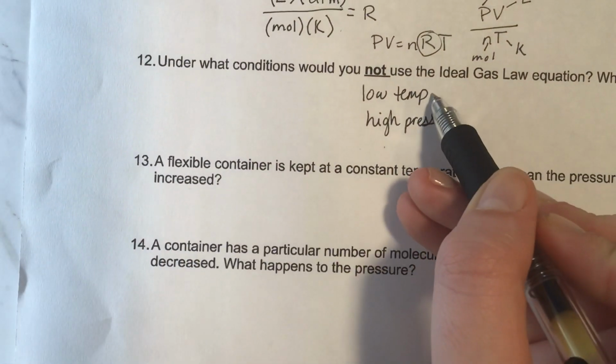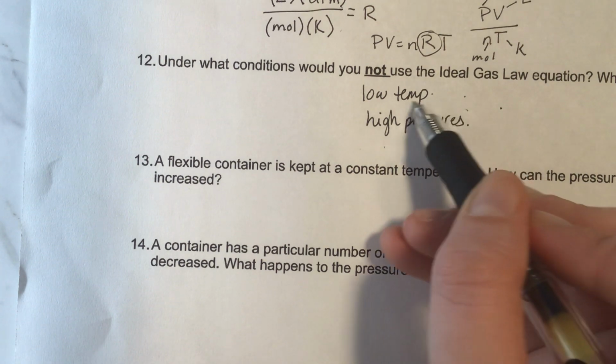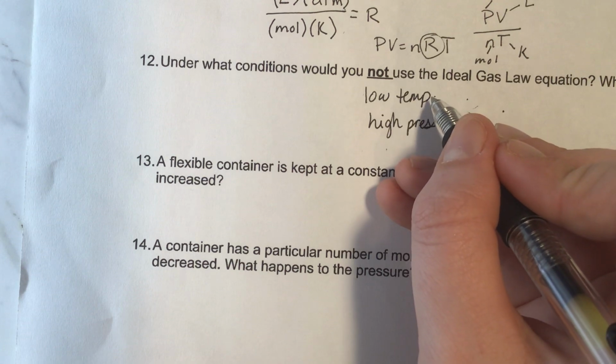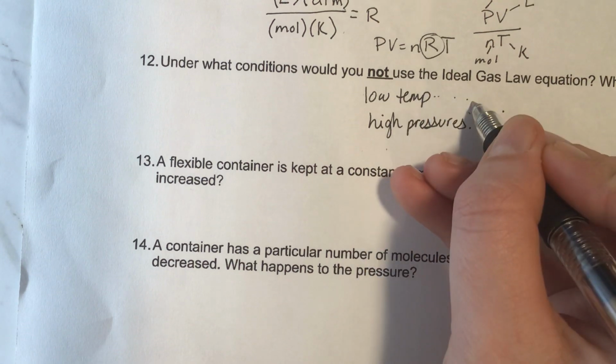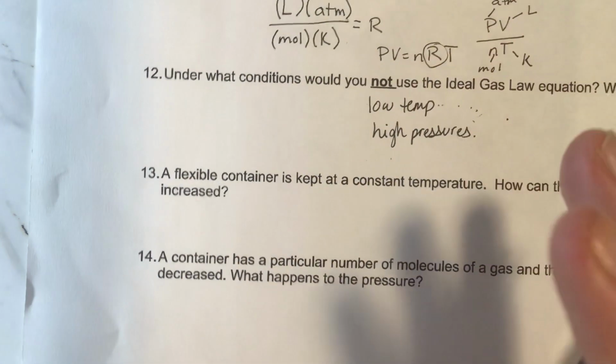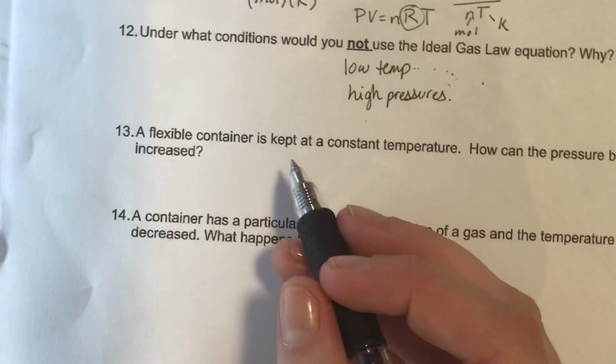And having a higher temperature, more gas molecules can mean generally a higher pressure, but we just don't want it too high.